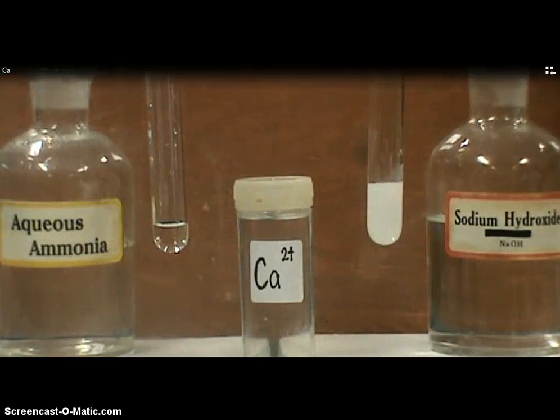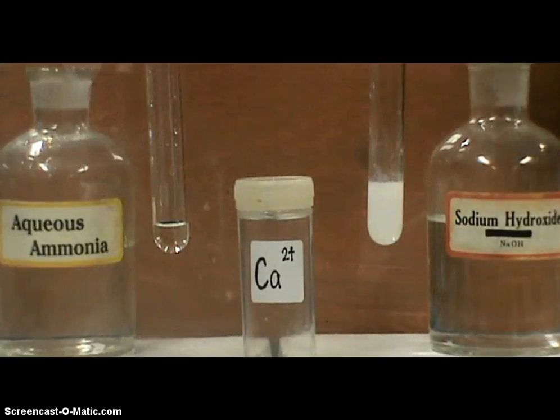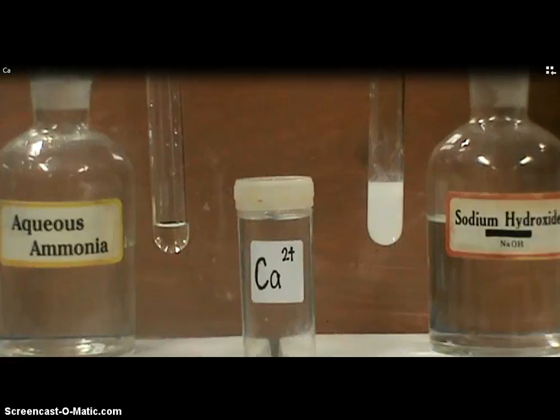Upon addition of excess aqueous sodium hydroxide, the white precipitate remains insoluble. Since there is no precipitate formed when a few drops of aqueous ammonia is added, there is no need for us to conduct the further test using an excess of aqueous ammonia.